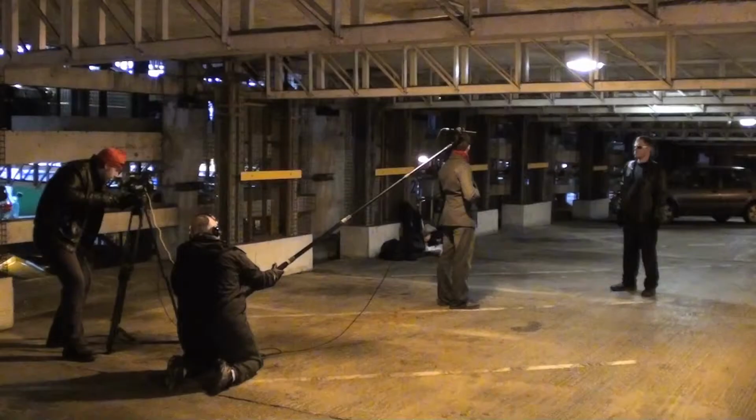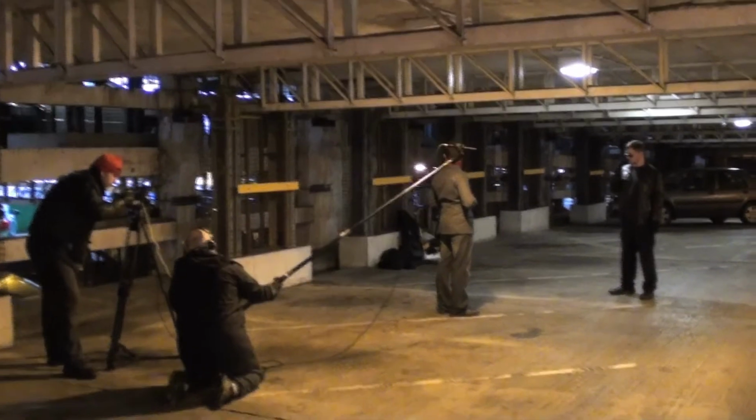And then we immediately got the idea of the Armada Centre car park. After visiting it, it's this sooty, dark, underground, gritty sort of place. It was perfect for the scenes.